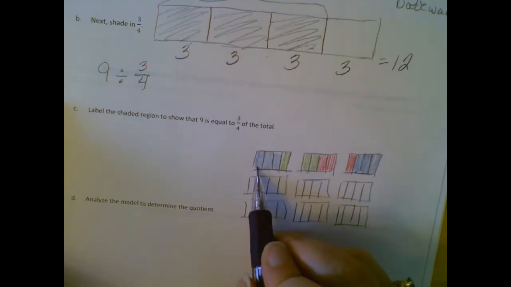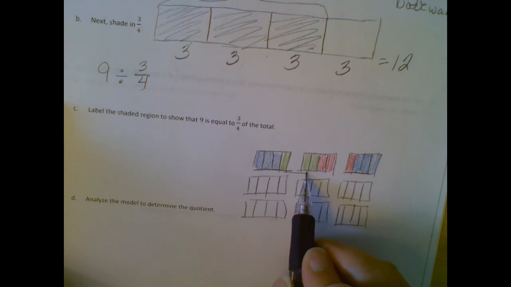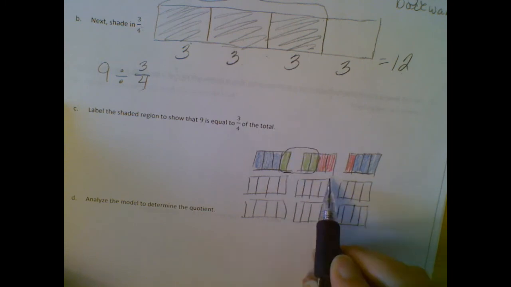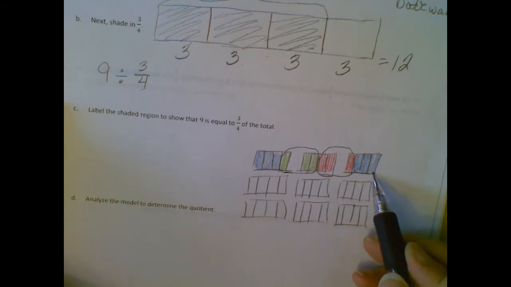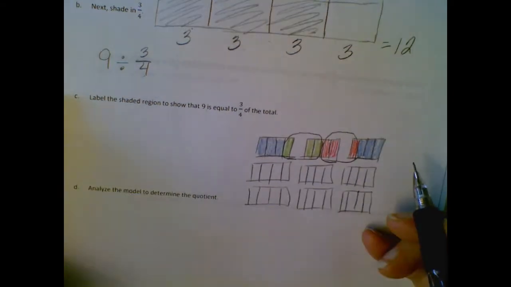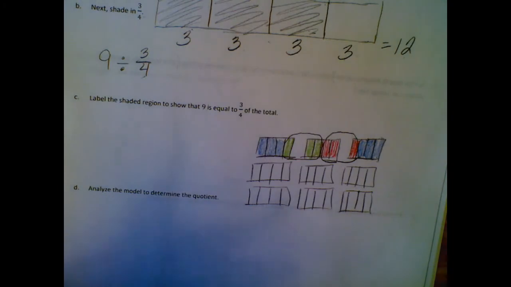Ramirez. One group of 3/4, another group of 3/4, another group of 3/4, and more groups of 3/4. If you will, go ahead and keep coloring them.